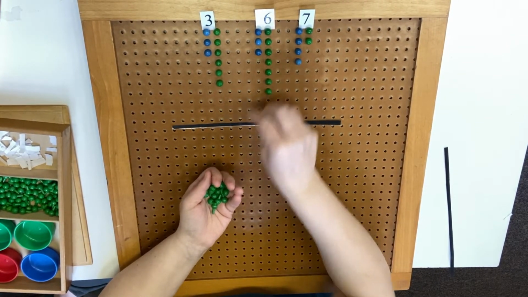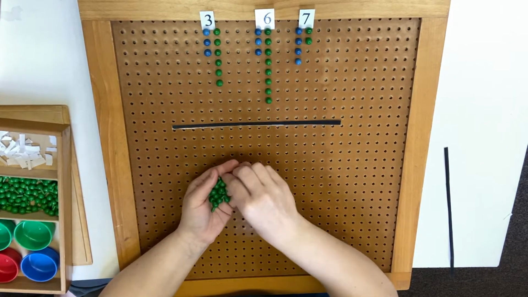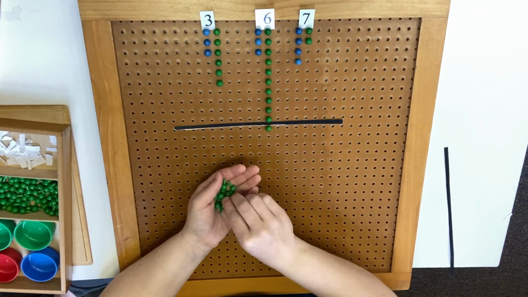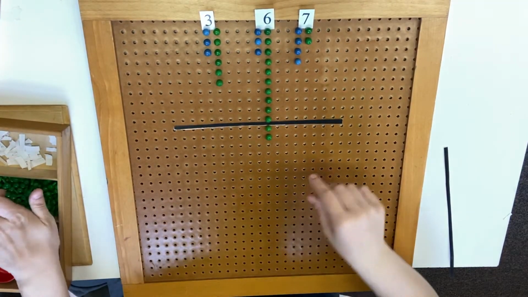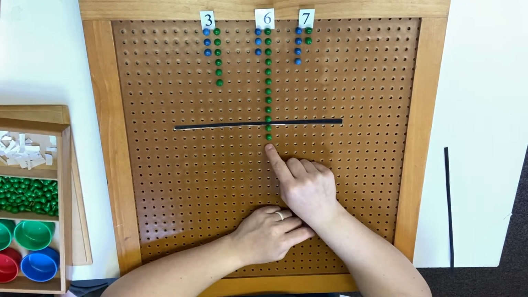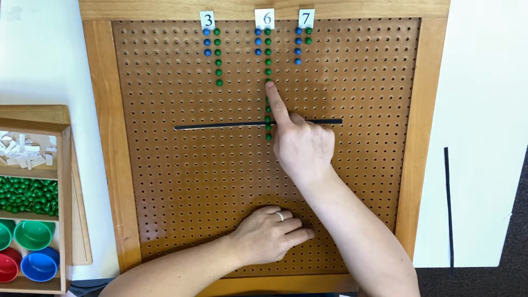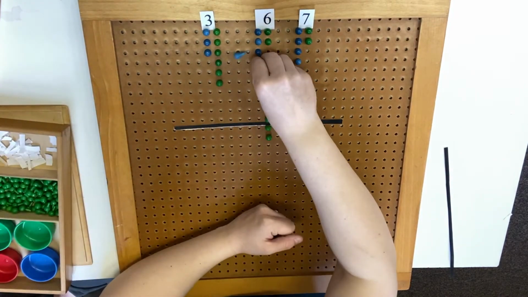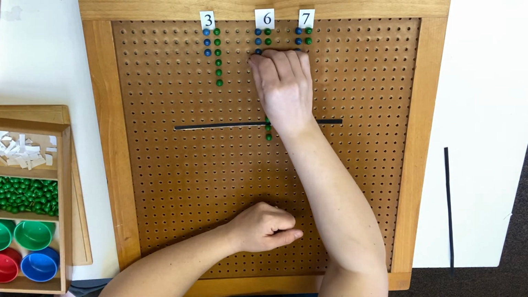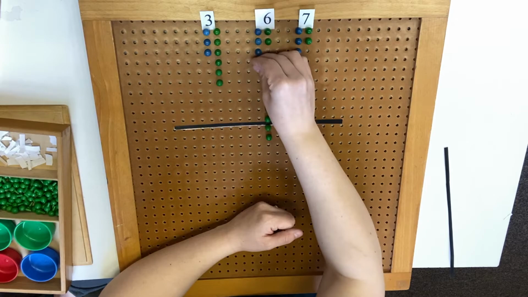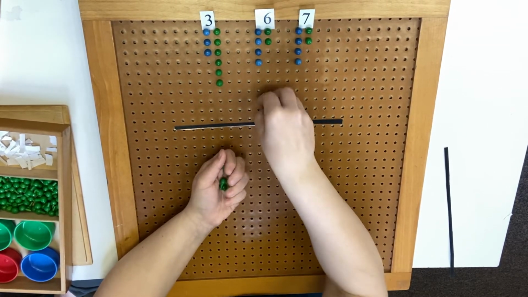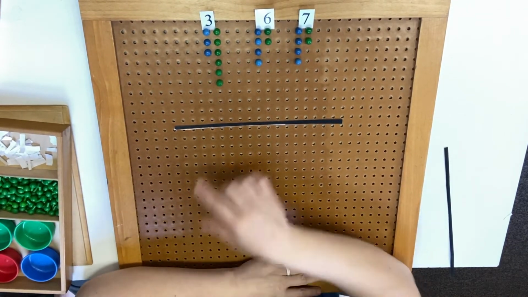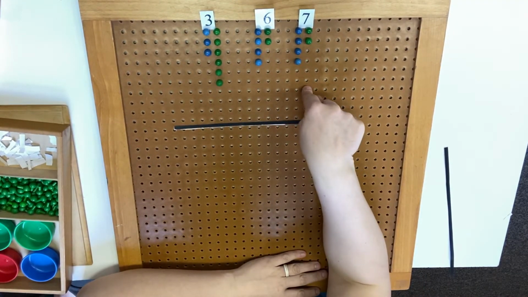1, 2, 3, 4, 5, 6. Okay, we've passed our exchanging lines. We've got to count 10 up from the bottom. 1, 2, 3, 4, 5, 6, 7, 8, 9, 10. Oh, geez. Crazy 10. Super crazy 10. There we go. All right. Now we have 36, 42, 42.